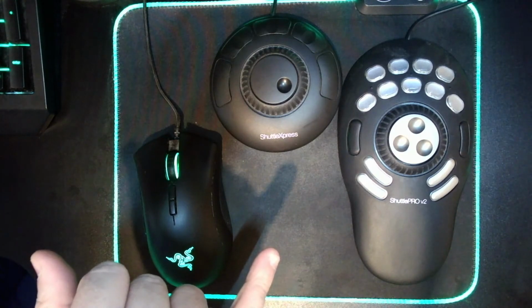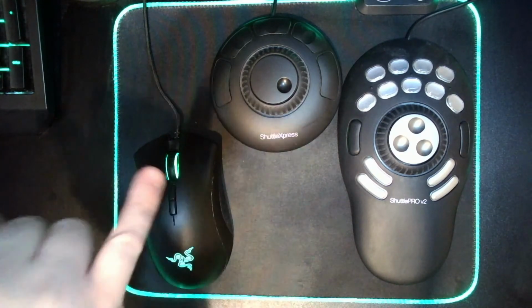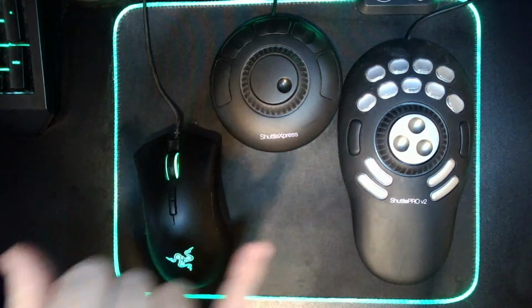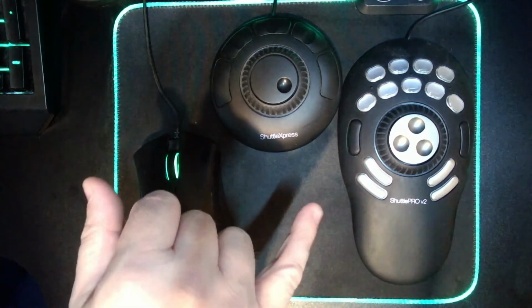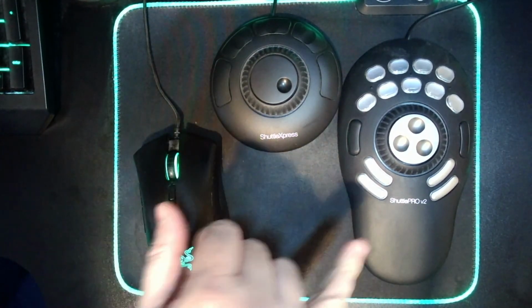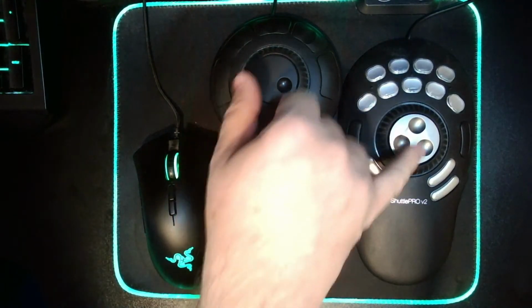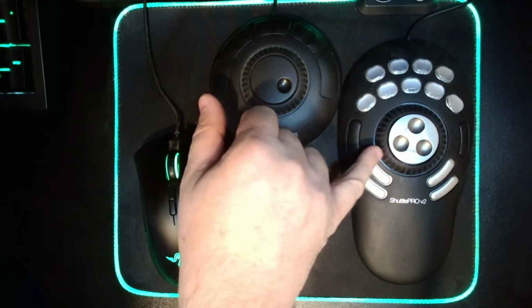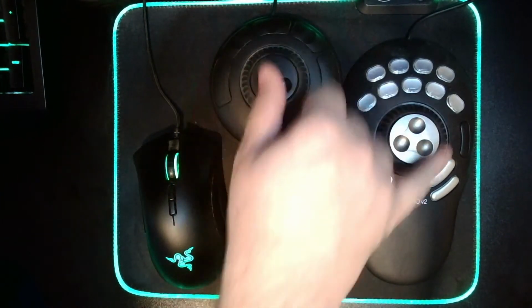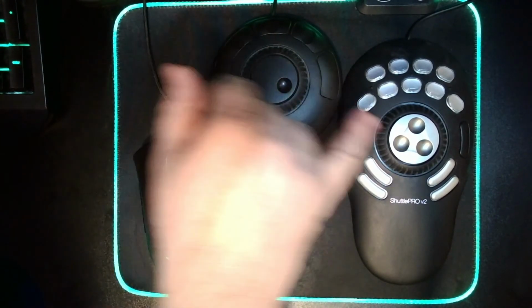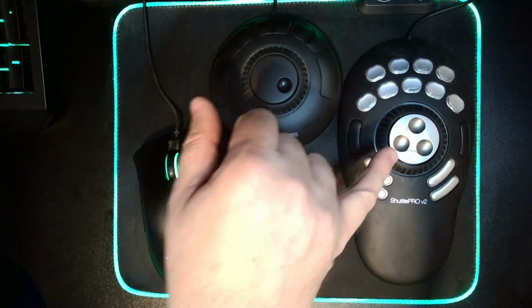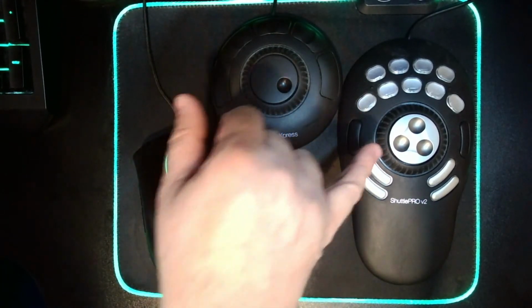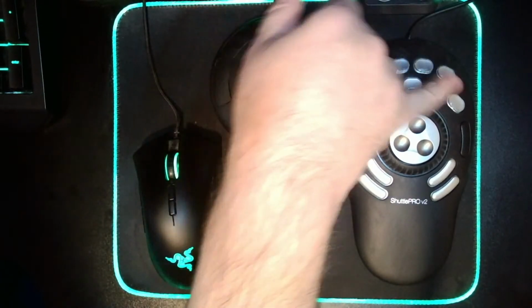But that one has, the Shuttle Pro has 13 programmable buttons. The Pro version 2 has 15 programmable buttons, and aside, obviously, it's got the jog wheel in the middle with just a different number of dimples, and it's also got the shuttle ring in the same fashion as the Shuttle Express.